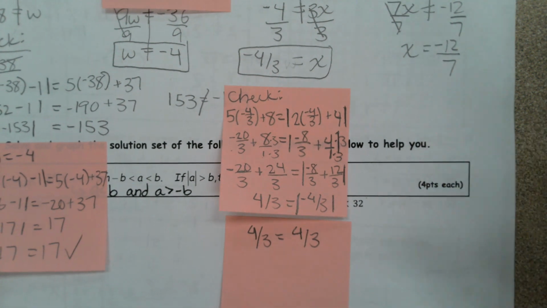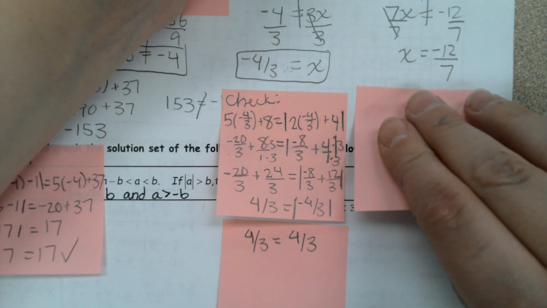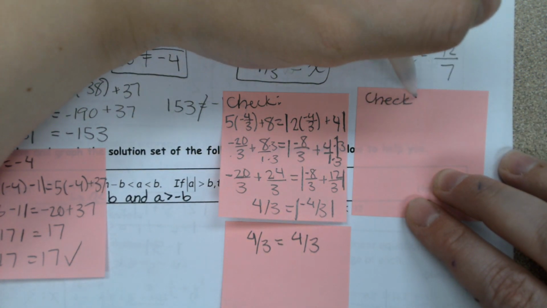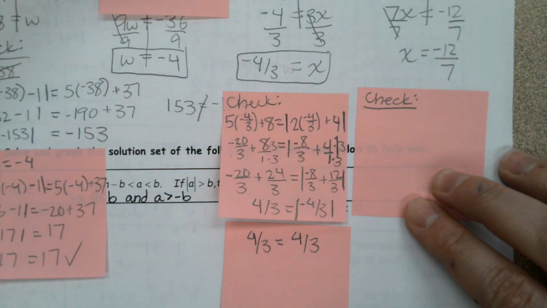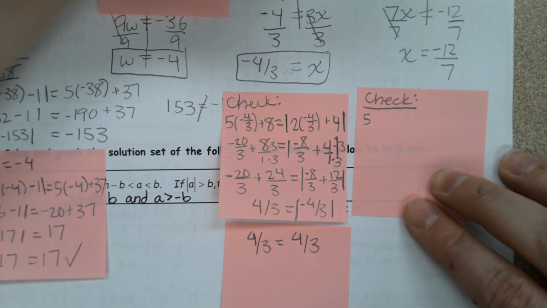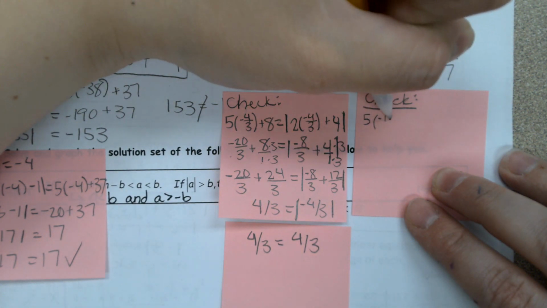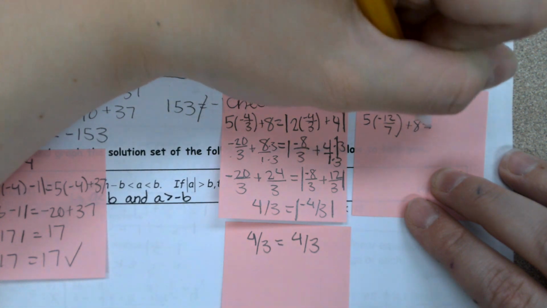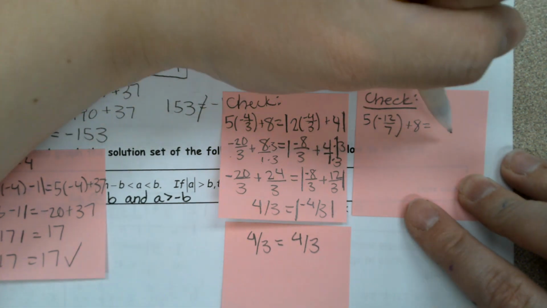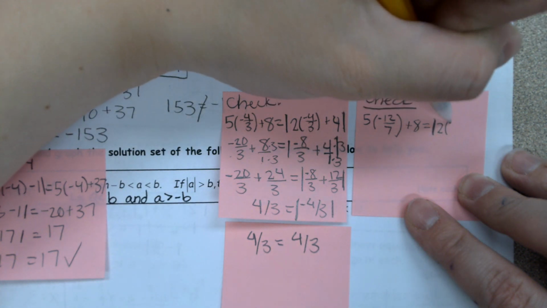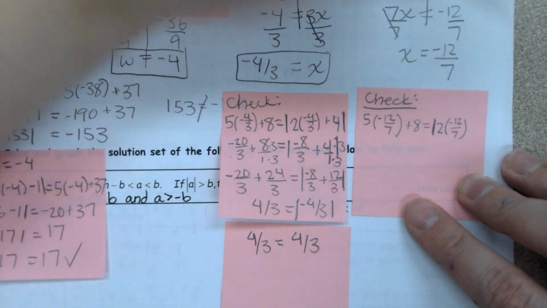Now let's check -12/7. So checking. We have 5 times -12/7 plus 8 equals absolute value of 2 times -12/7 plus 4.